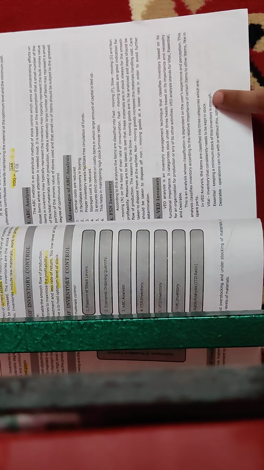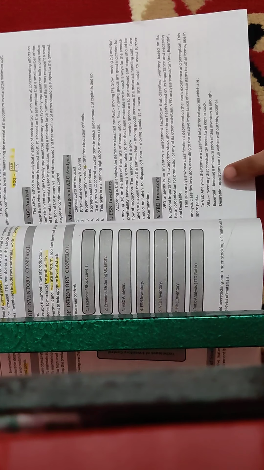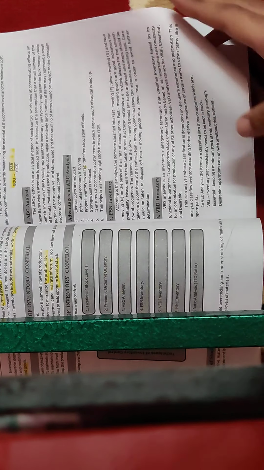Now next is your WED analysis. WED analysis is again a method to manage your inventory, that is vital, essential, and desirable. Vital is inventory that consistently needs to be kept in stock. Essential means keeping a minimum stock of this inventory is enough. And desirable means operations can run with or without this particular item, that is, it is optional.